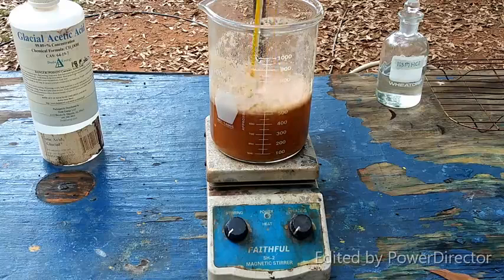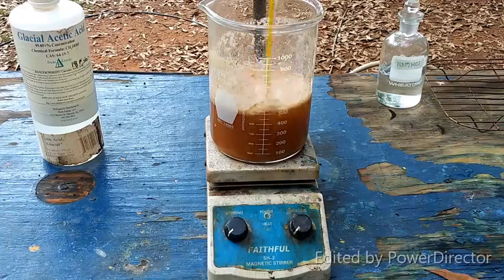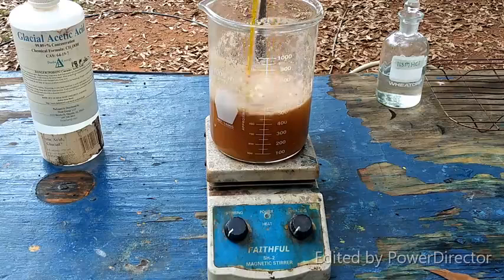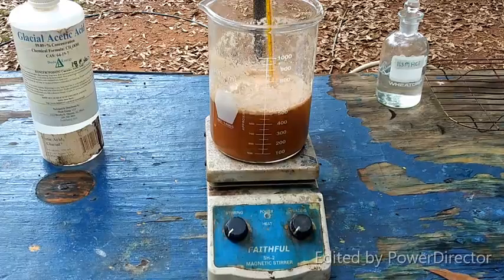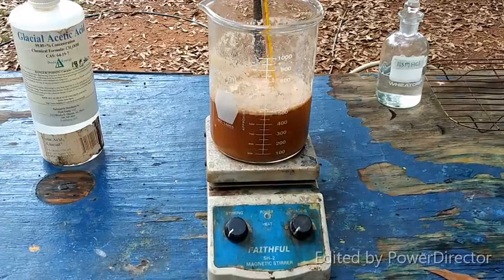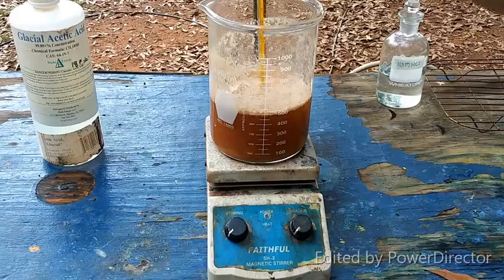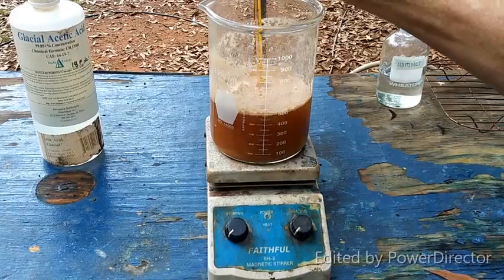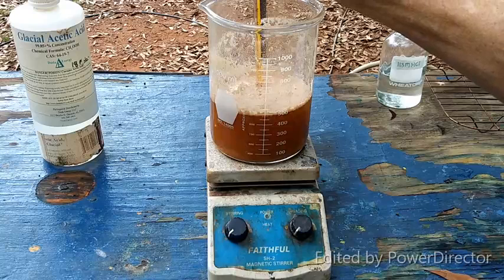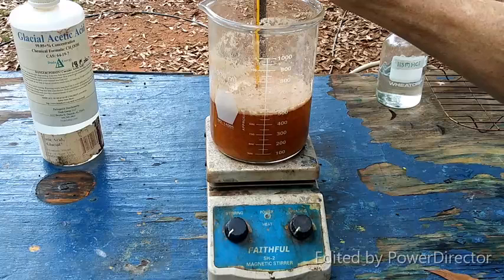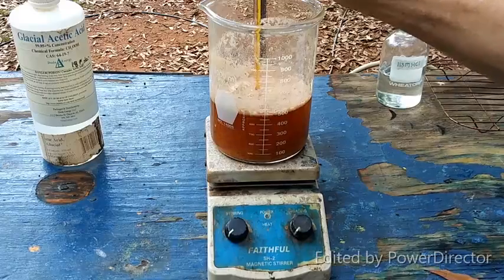Or it's getting trapped in there or something. Yeah, don't chuck out the foam when you're not doing this. Curiouser and curiouser.